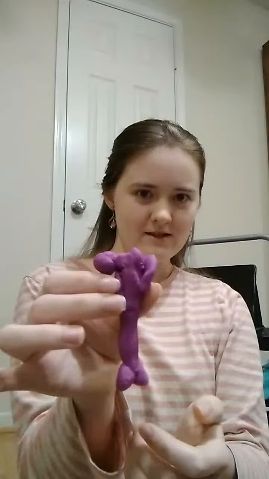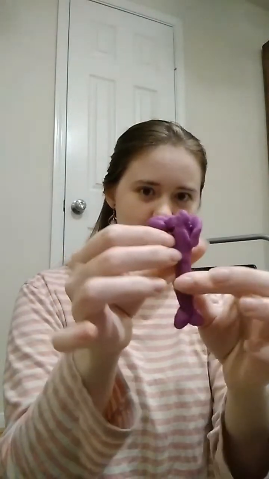So I'm gonna add that. I'm just gonna make two little spheres and put them at the bottom of the femur right here. And so this is the front. This is the back. So you guys are looking at the front.